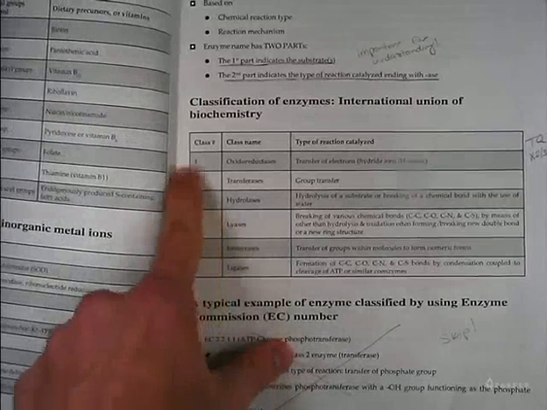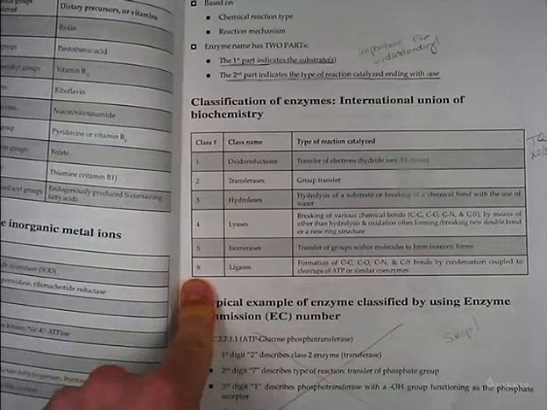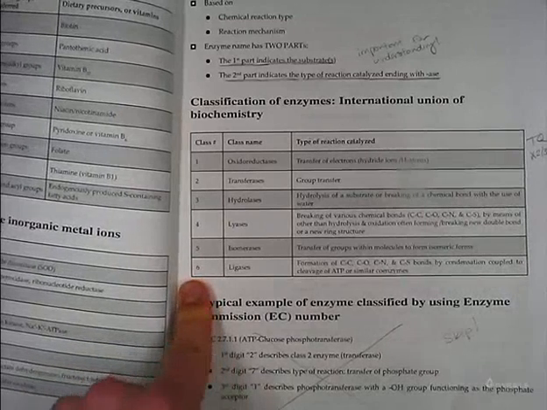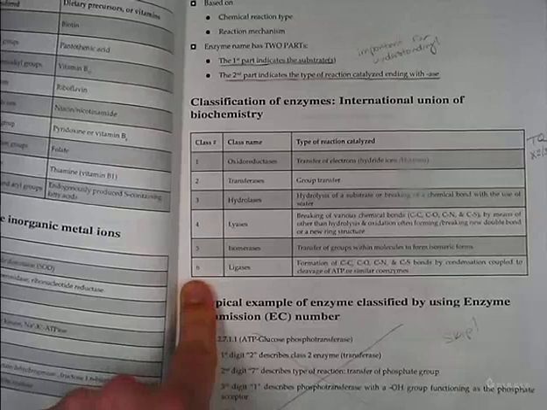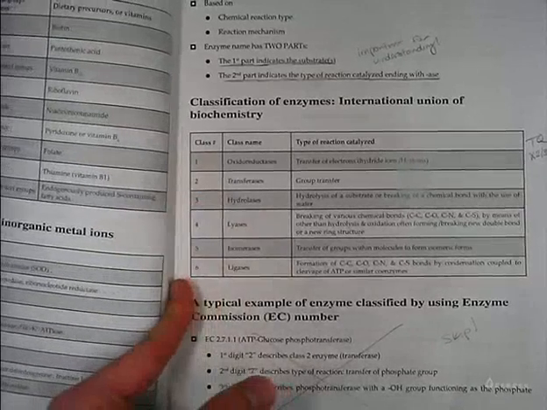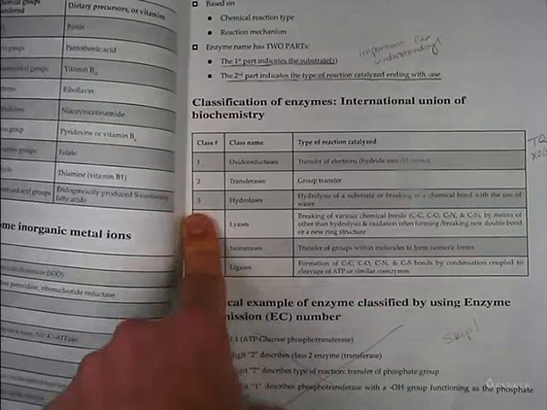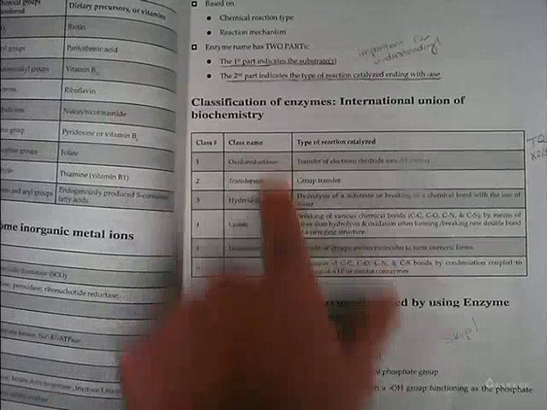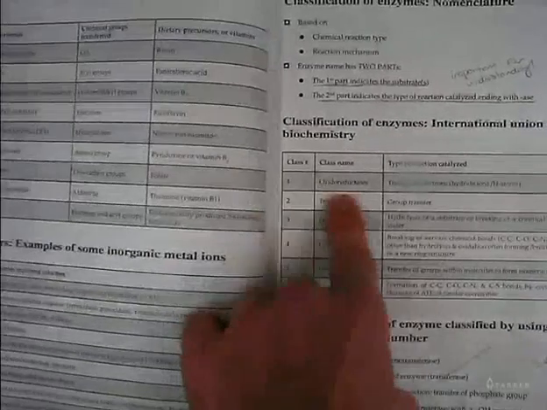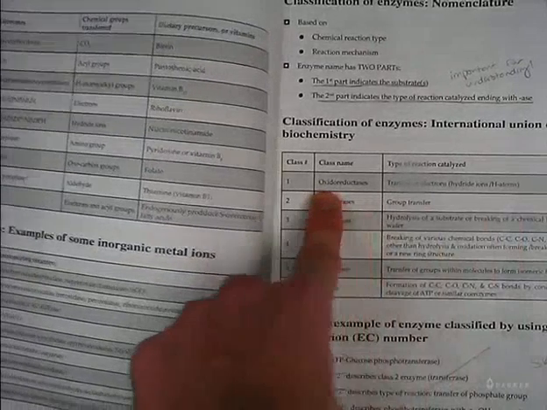I think he said don't know the numbers, correct? Or did he say anything about that at all? He did? He said you do need to know them? Number 1 is always oxidation. Number 2 is transfer. Okay, so make sure that you know the number that goes with it, because he could just ask, what is the name of a class 3 reaction? And then you'll just have a 1 out of 6 chance of getting it right if you don't know it. All right, so oxidoreductase is all just our redox reactions, transfer of hydrogens.